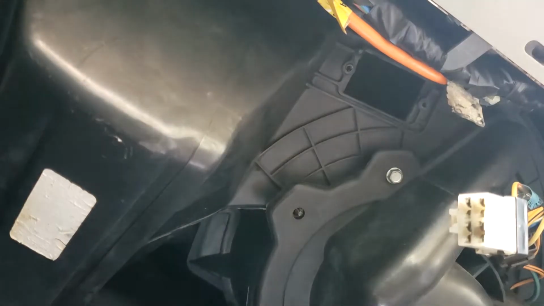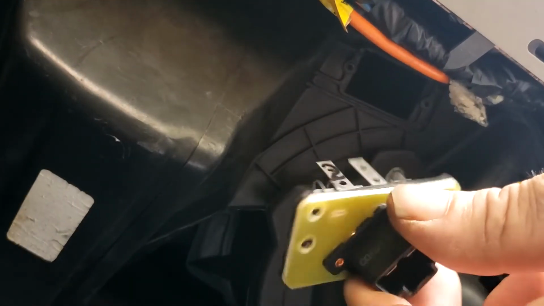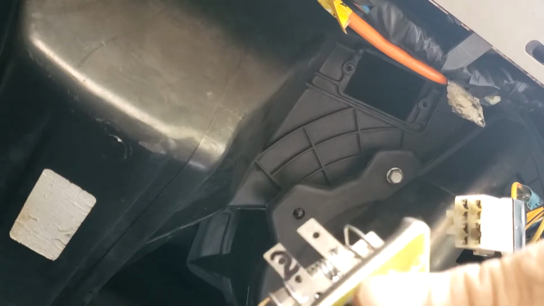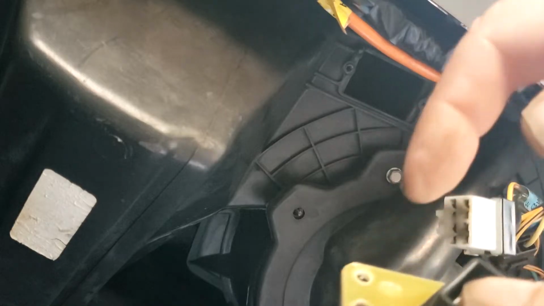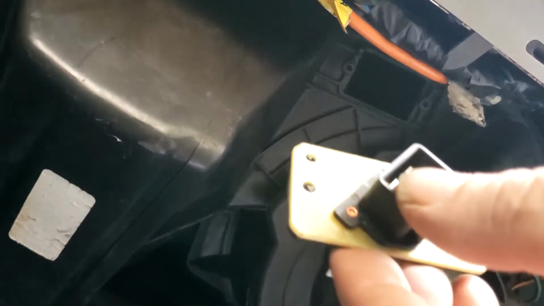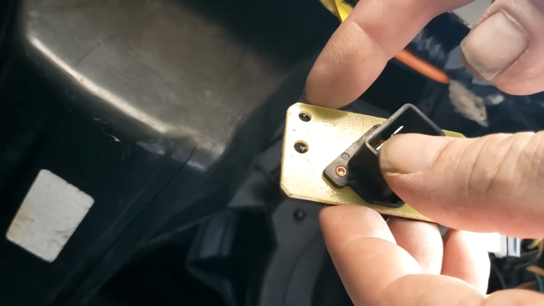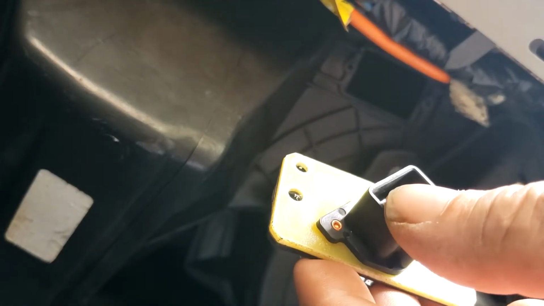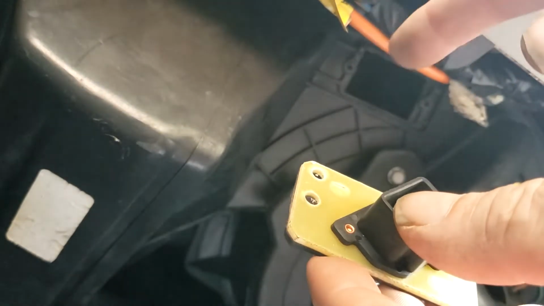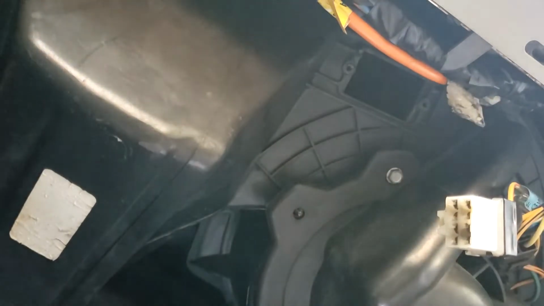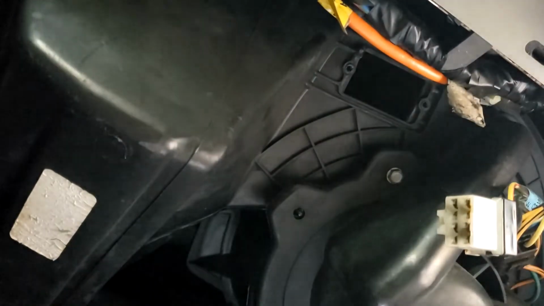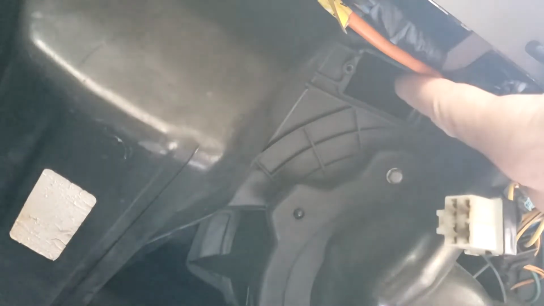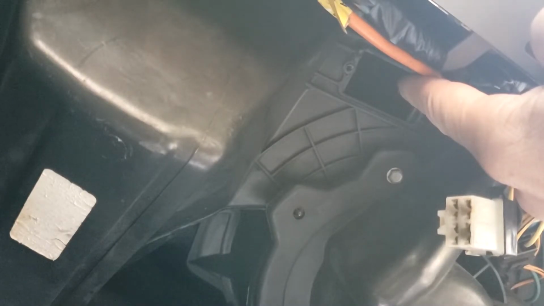Okay, so here's the new resistor. One thing to note before you install the resistor is that there are two mounting holes and one locating hole. So make sure you put it back in its proper position. There is a locating dowel. Maybe you can see that up here. I don't know if it shows up that well on the camera, but up there you should see that locating dowel. If you can't, it's there.